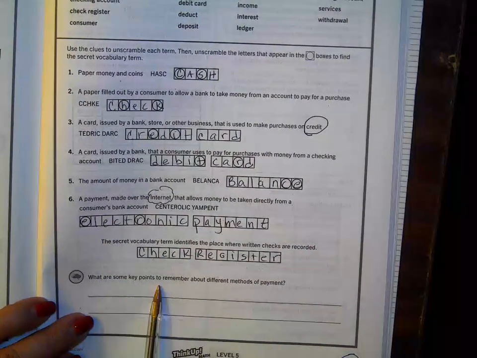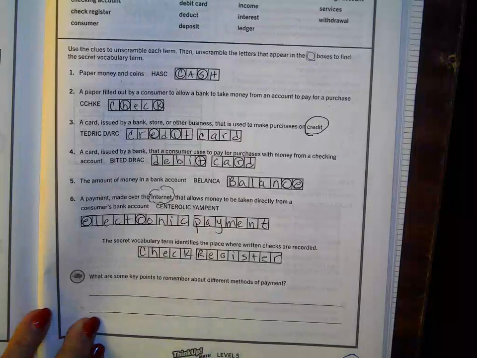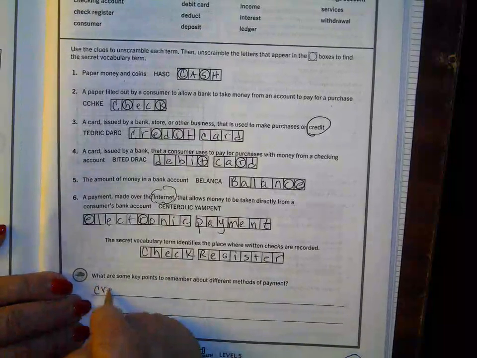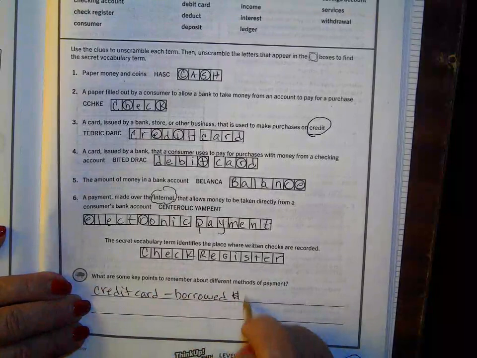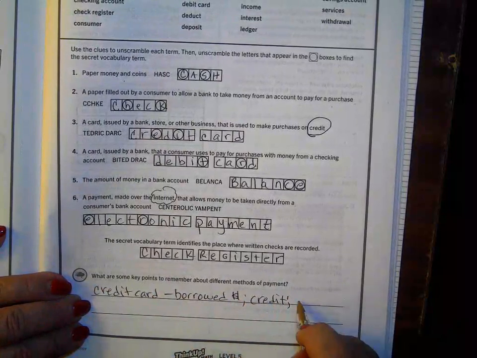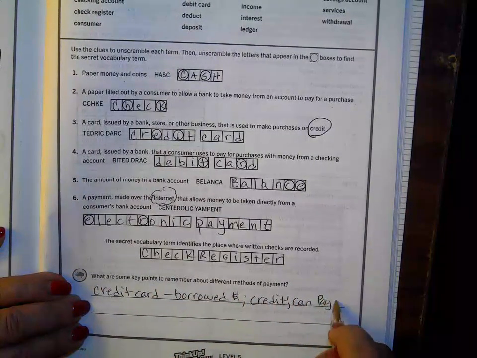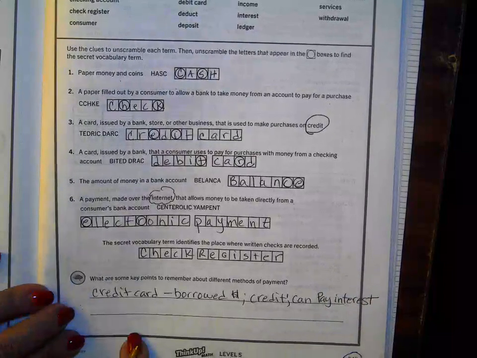So what are some key points to remember about different methods of payment? We know that a credit card is borrowed money. It's based on credit, can pay interest. So it won't just be the amount due, but it'll be extra.